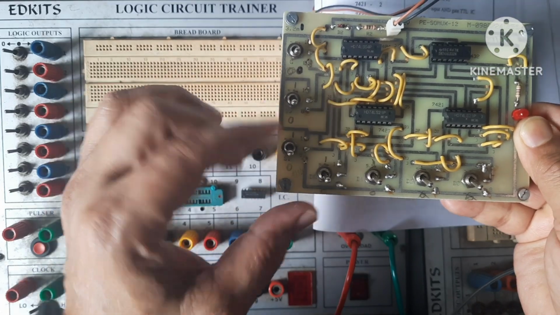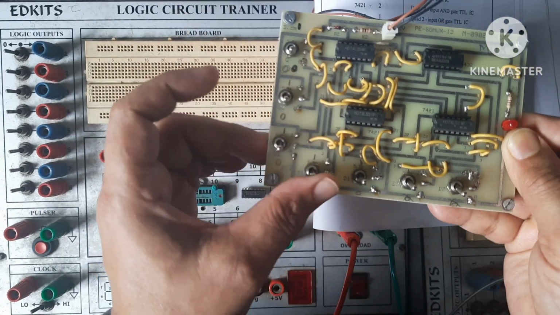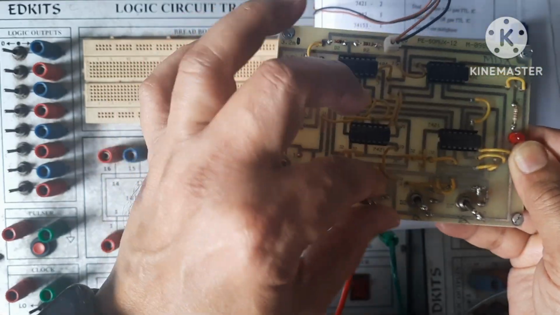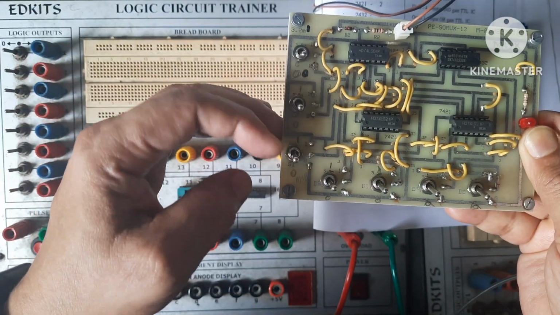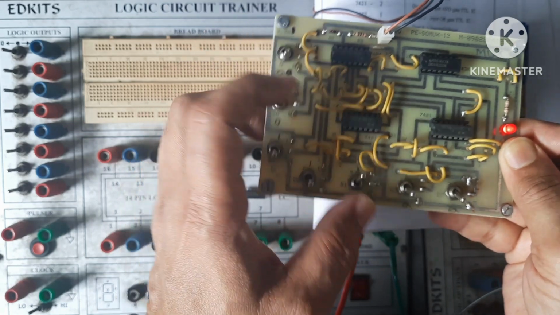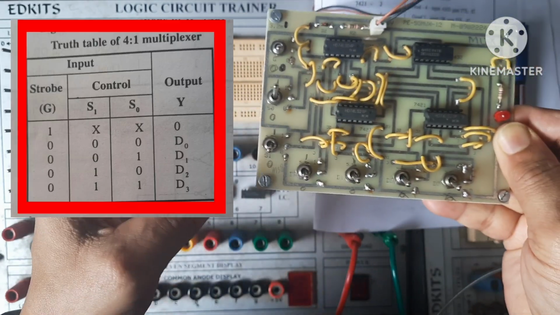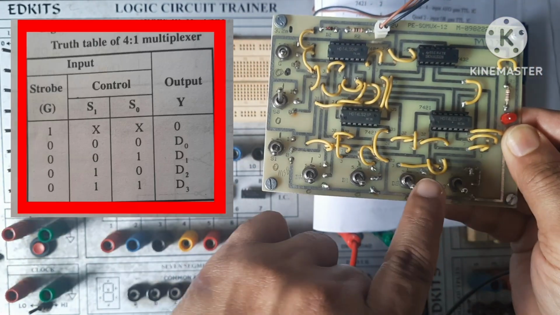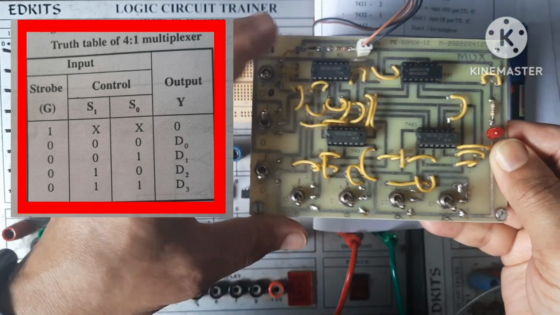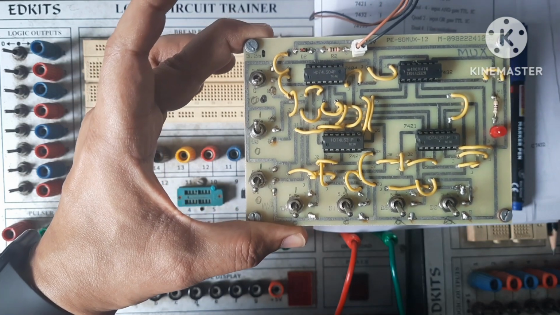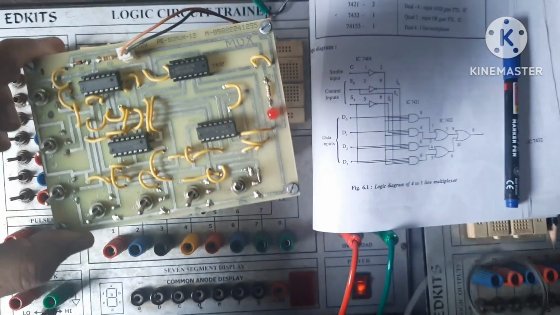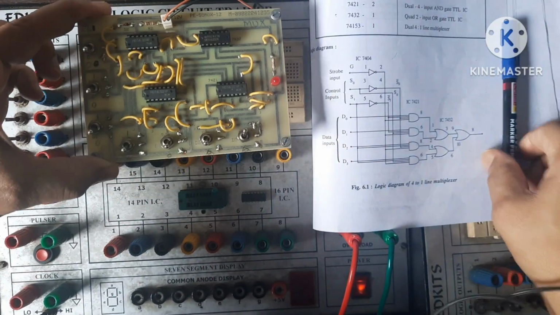So repeating again, 0 0, see, other will not affect. Then when it is 0 1, this will affect. When it is 1 0, then this, and when both are 1 1, at that time this will glow. So this part is over.